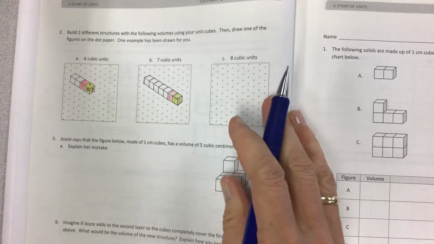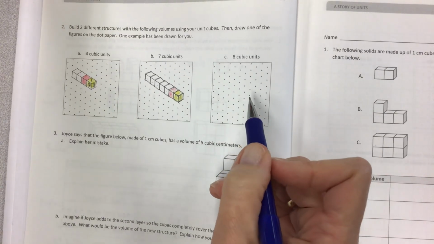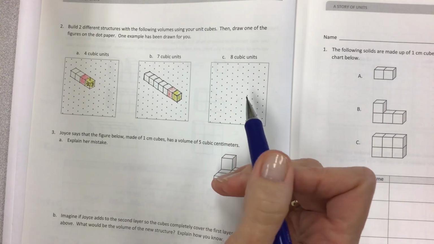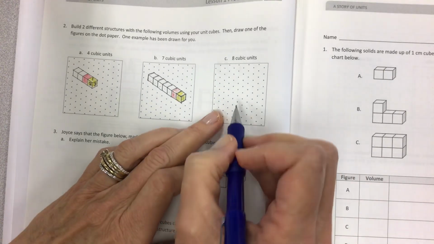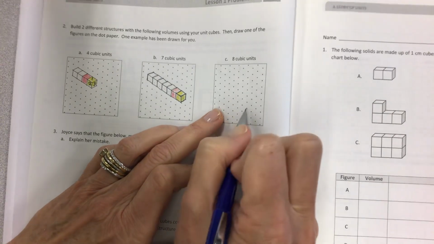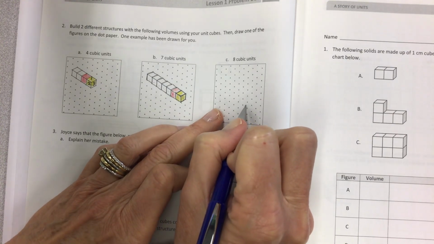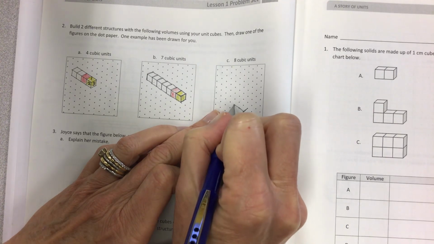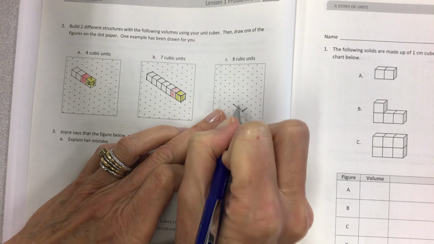Now for 8 cubic units, if you would like to do them a different direction, you're welcome to, or you can make them a different shape. So what I kind of like to show is, well, we can make like a building, okay? And go down a little bit lower. Now I'm going to have a 2.